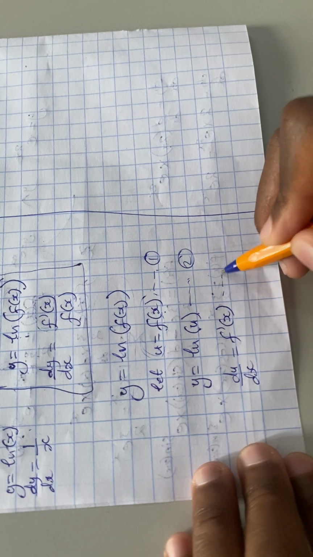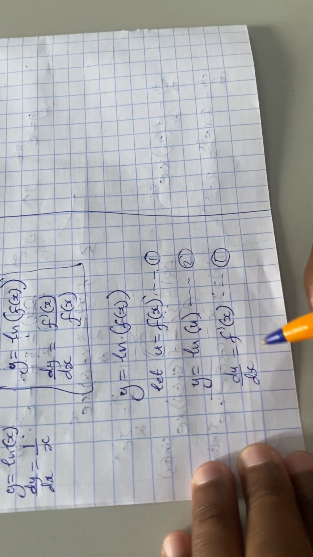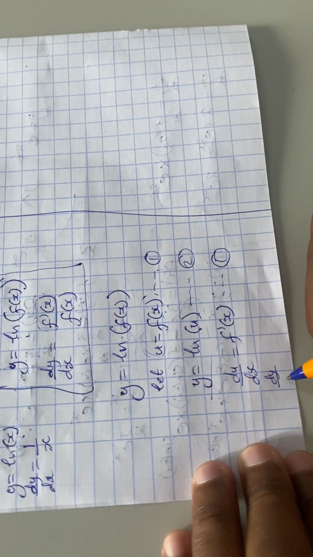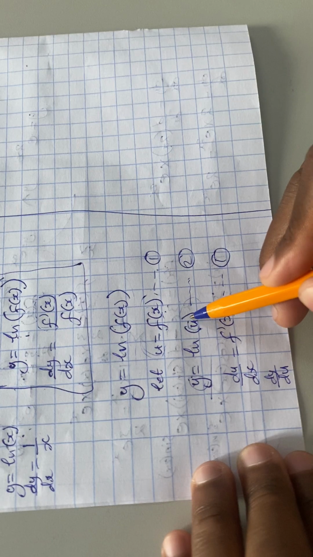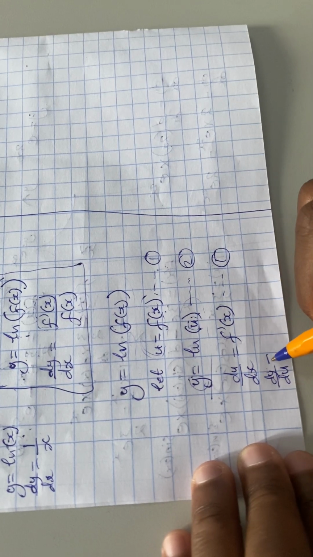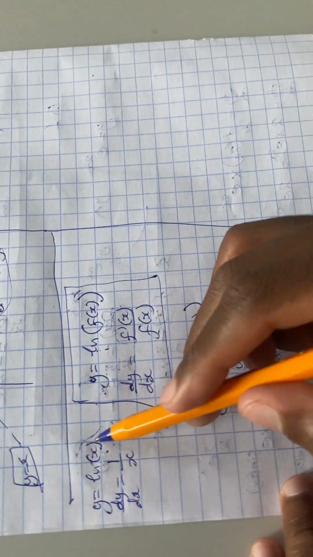And then the first derivative of the second equation is going to be dy/du, because it's y with respect to u, right? dy/du is going to be equal to what? 1 over u, using this principle.